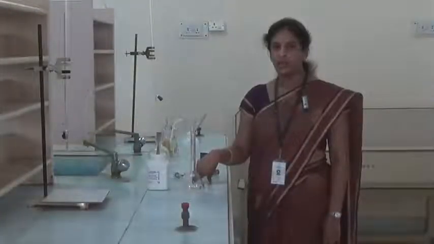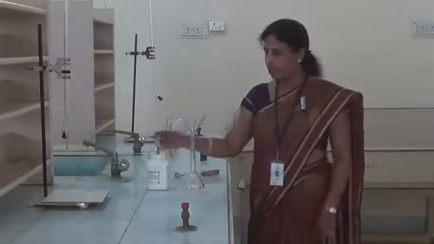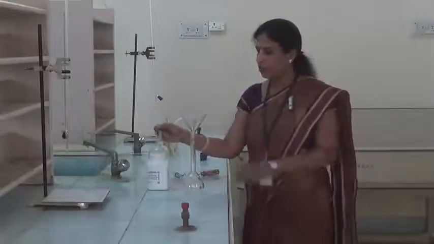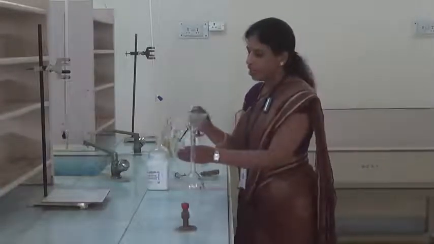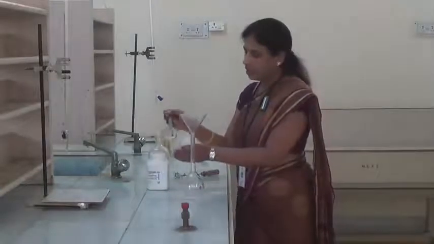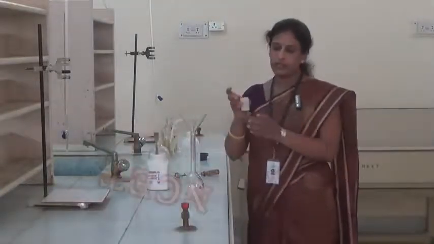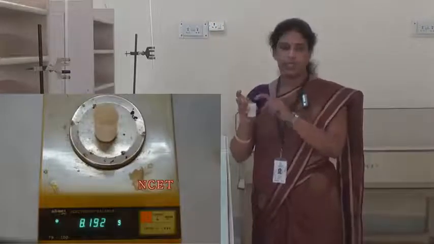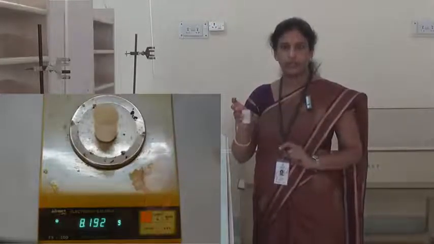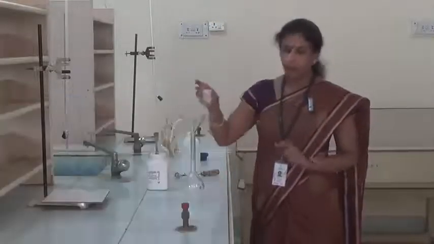In this experiment, first we have to prepare standard ferrous ammonium sulphate solution. Standard solution means a solution whose concentration is known, and we can calculate the concentration of the solution. For that, first we have to transfer ferrous ammonium sulphate salt into the weighing bottle, and then weigh the weighing bottle with the salt, that is W1, and note down the weight.